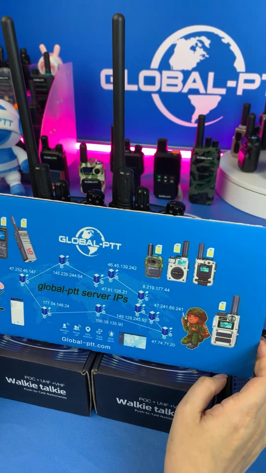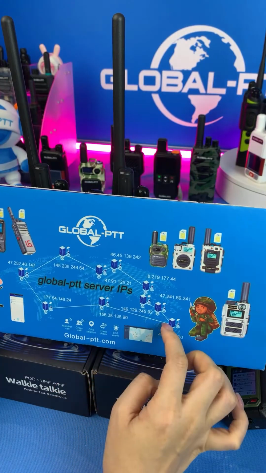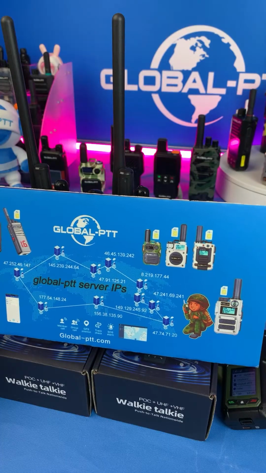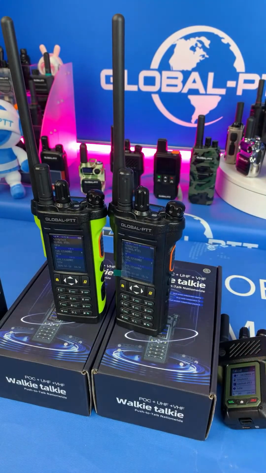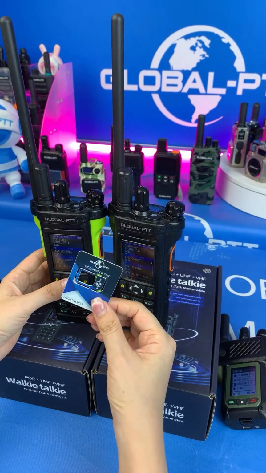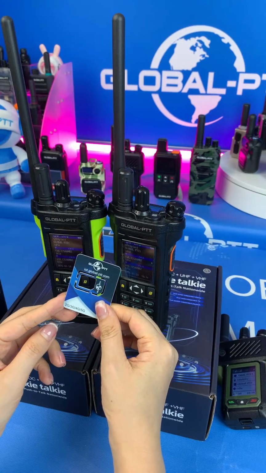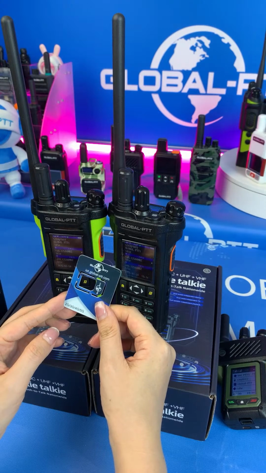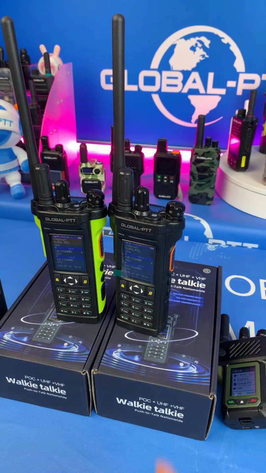But if you connect the global PTT radios and you enter into the global PTT private channel, we can talk worldwide. Okay, and there are no other charges. We just pay for the radio and the SIM card. The SIM card is good for 1 year. After 1 year we just renew the SIM card or buy a new SIM. You can check the SIM card in our shop. In our shop, there will be a price on it.